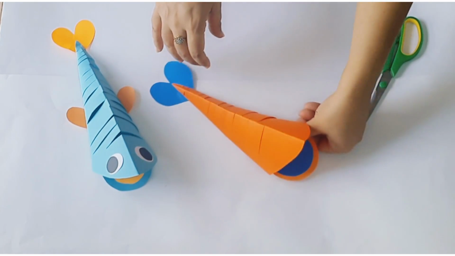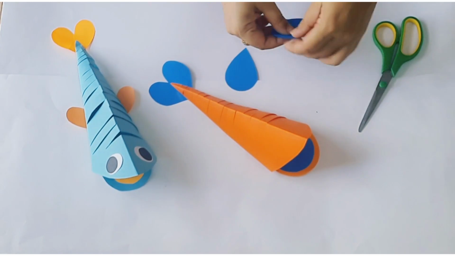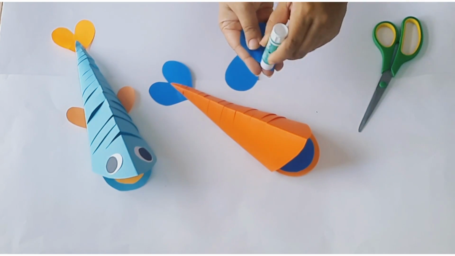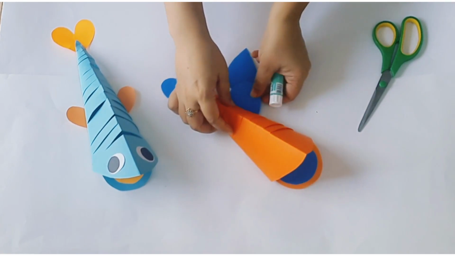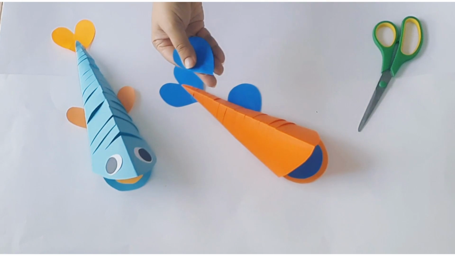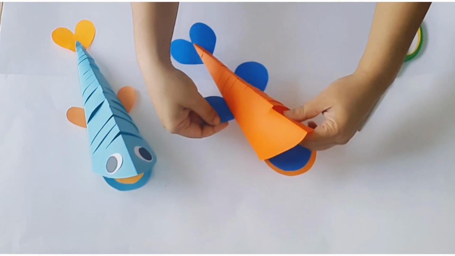To make the fins, we need drop-shaped papers. Apply some glue like this and stick it under the fish. One more on the other side.